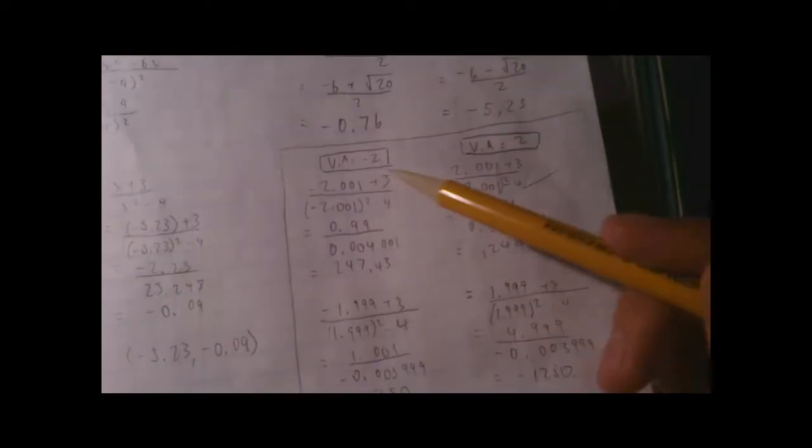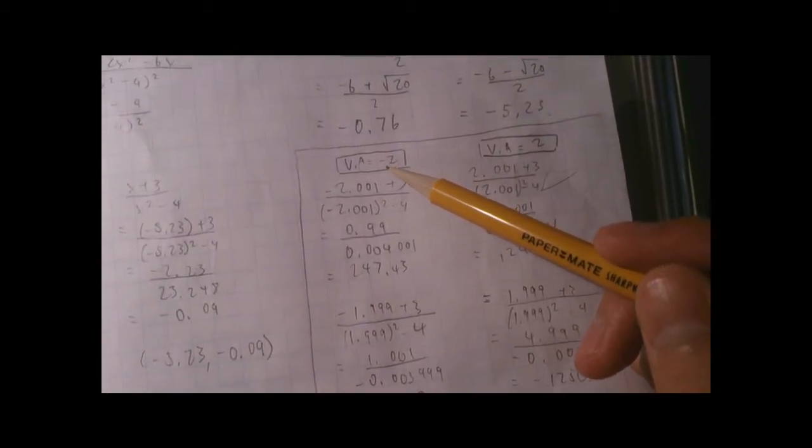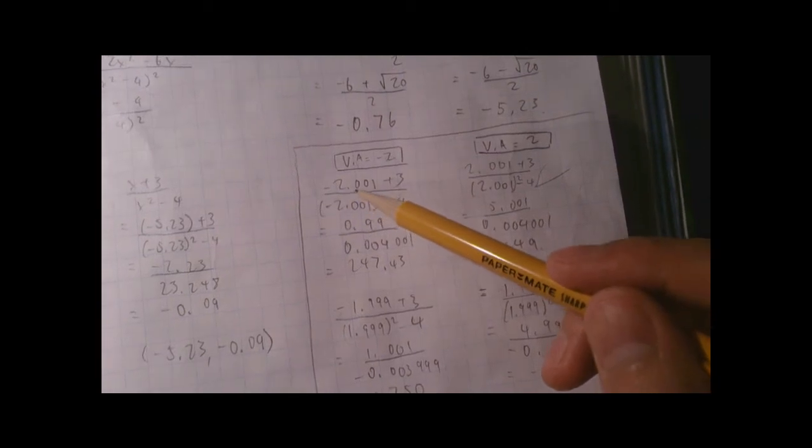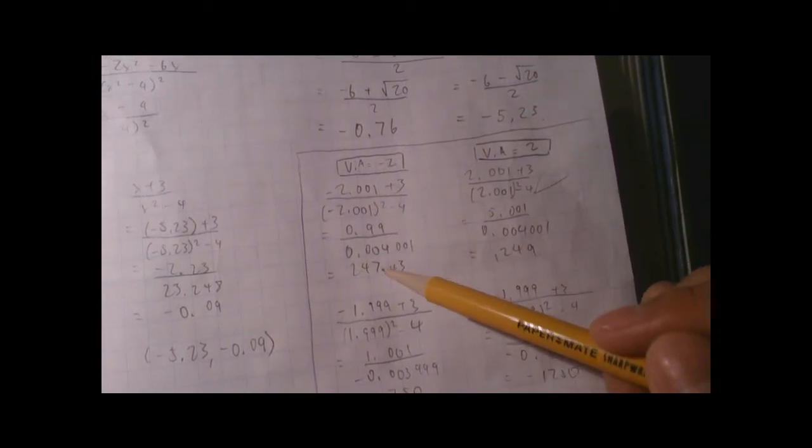Now we can start drawing our graph. Because we used large positive and negative values and plugged them into our equation to check whether the graph is increasing or decreasing, we know that from the left side of the vertical asymptote negative 2, at negative 2.001, it is 247.43.